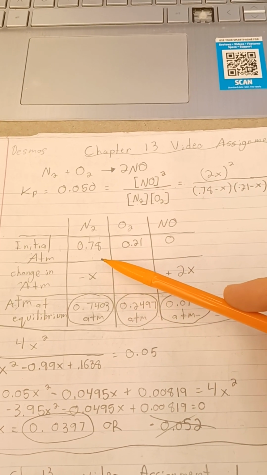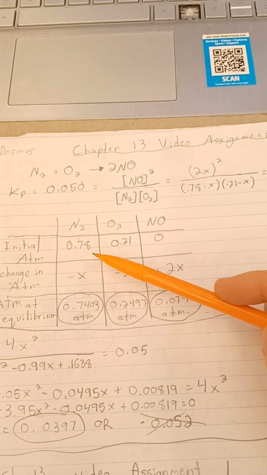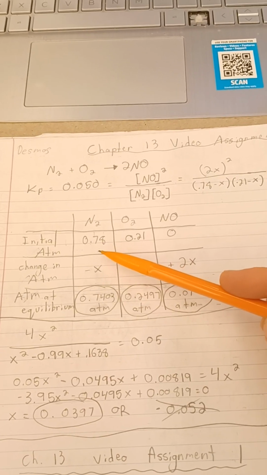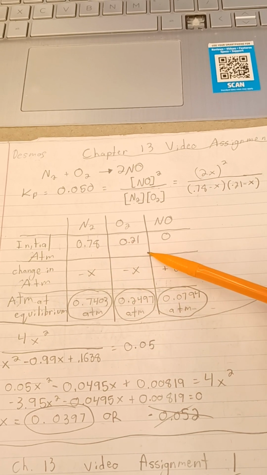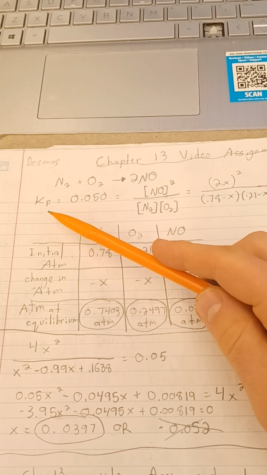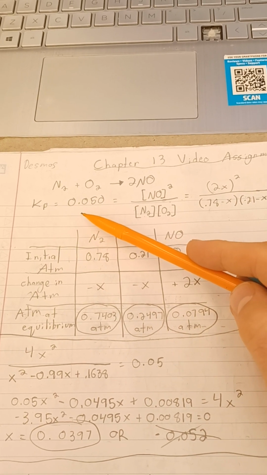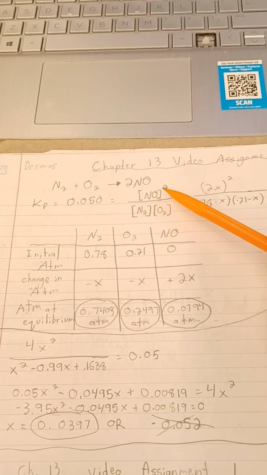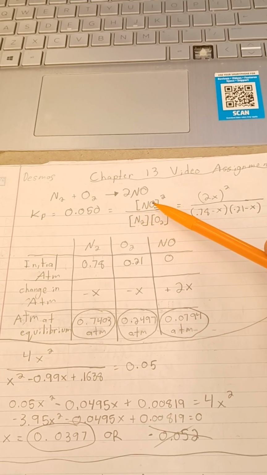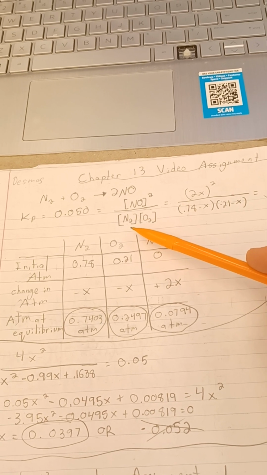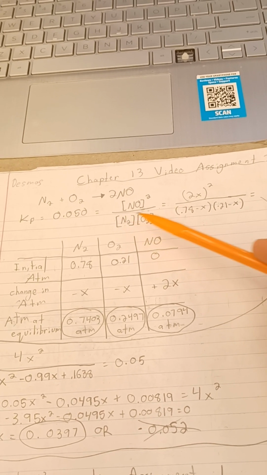So in the problem it said to look up the normal partial pressures of nitrogen and oxygen gases in dry air. So here we find 0.78 and 0.21, so that's kind of where we get those values. But let's start from the beginning. Kp is 0.05 as given in the reaction. We have our products, the concentration at equilibrium of the products over the concentration of the reactants.